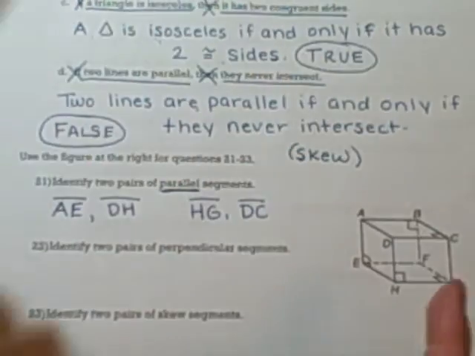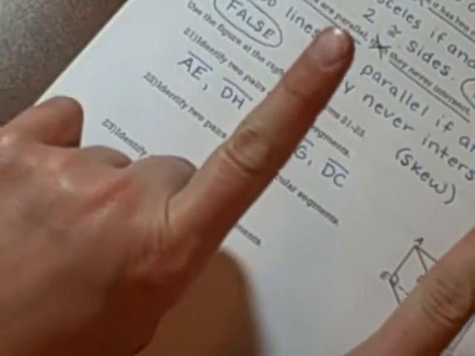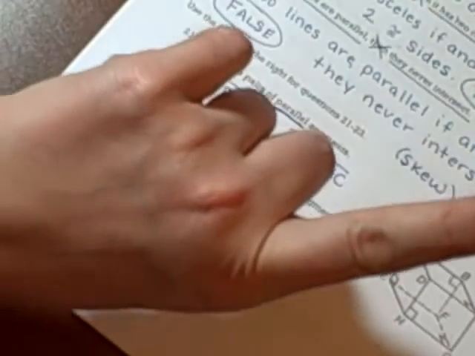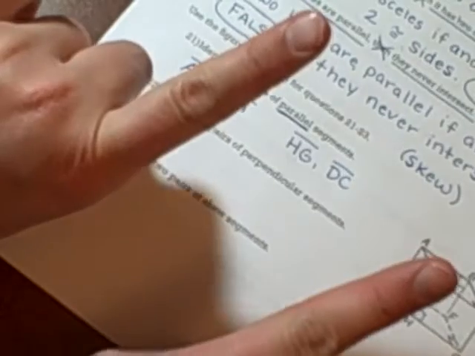You could even say like AB and HG. You just want two segments that end up looking like this, or, it's hard for me to do with the camera there, but like this, or even on an angle like that. Okay? You just want two lines that are pointing in the exact same direction.